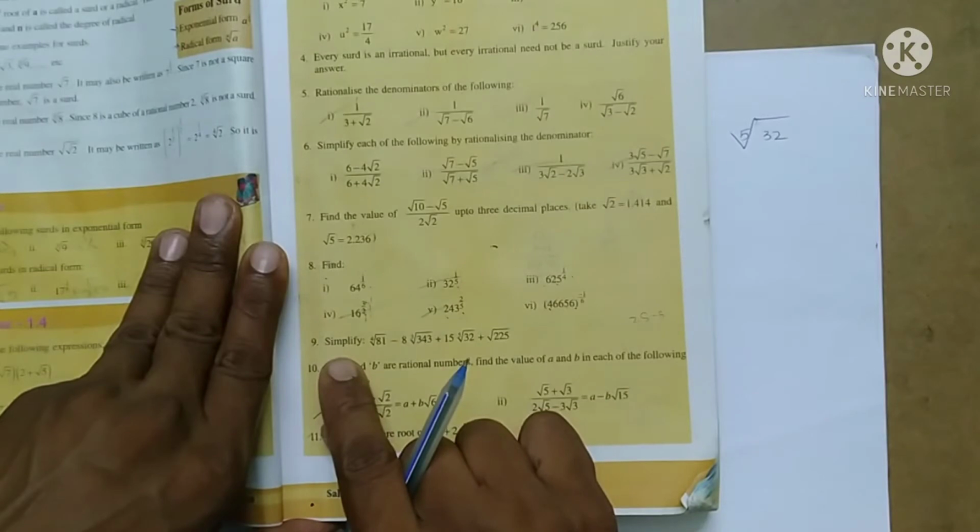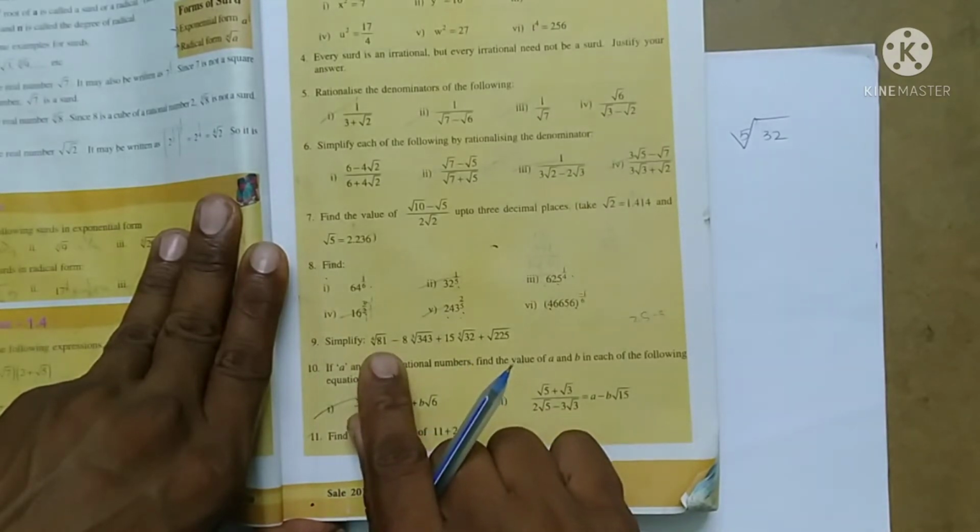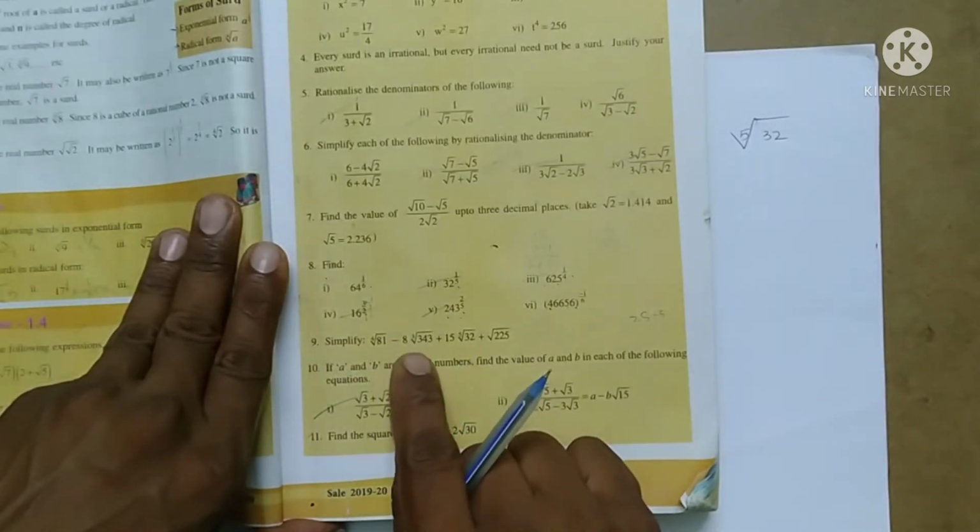First one, simplify the 4th root of 81 minus 8 into the 3rd root of 343. The 3 in the V groove means the 3rd root of; it is not multiplied with the square root.